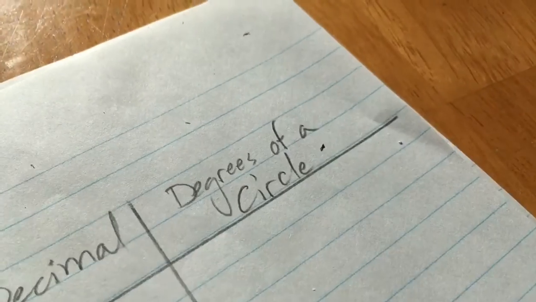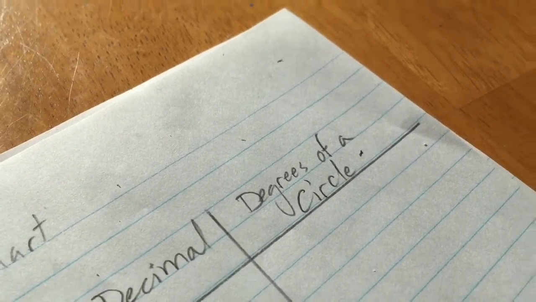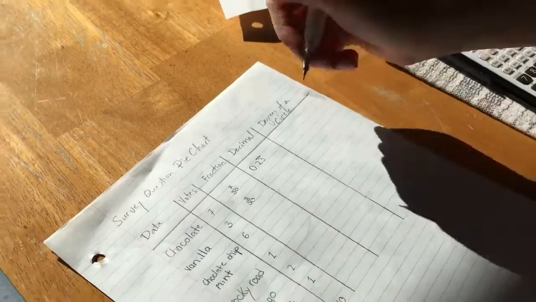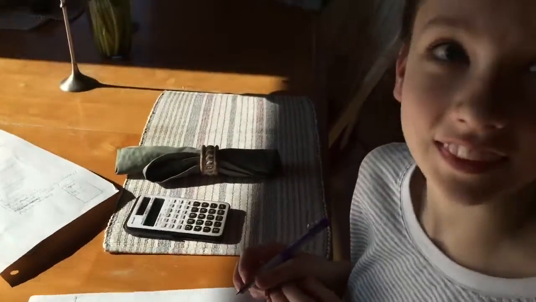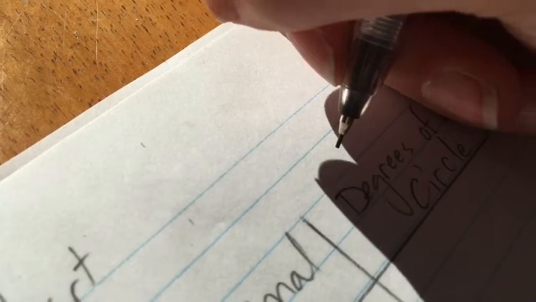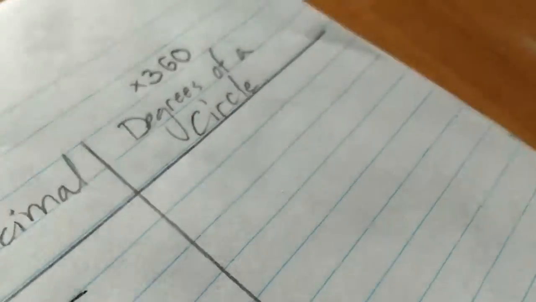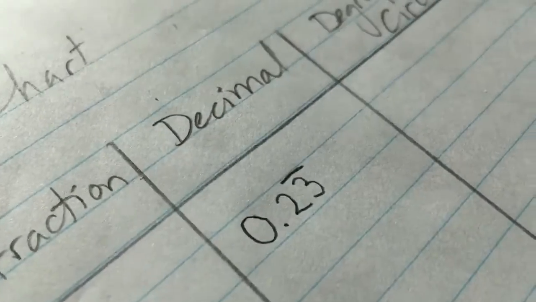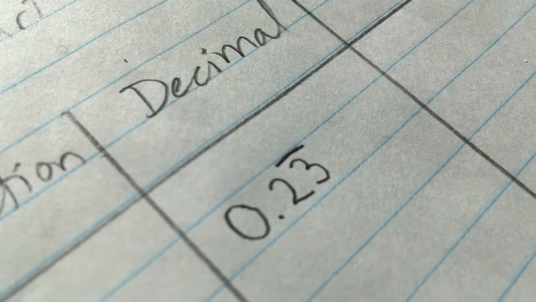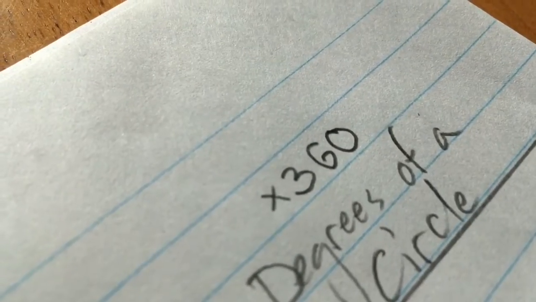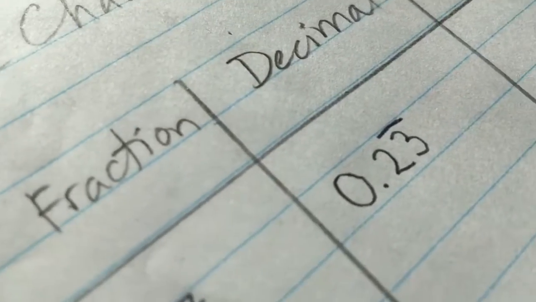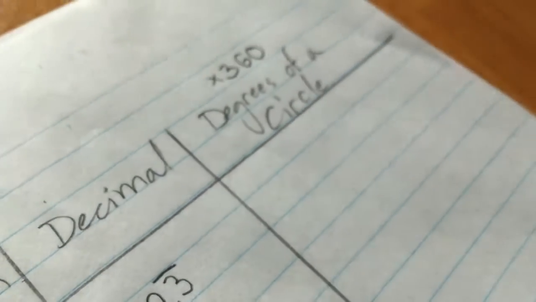Next to the degrees of a circle, right above it, Hannah, I want you to write the number of degrees in a circle. I'll give you a clue. If I was to jump in the air and do a circle, 360. So we're going to write above the degrees of a circle, times 360. And this is sort of like a magical potion here. All you need to do is take your decimal number, which is still in your calculator, so don't clear it. Don't hit the clear button. Just leave it in there. And then multiply that times 360. And that will give you the decimal fraction of a circle.